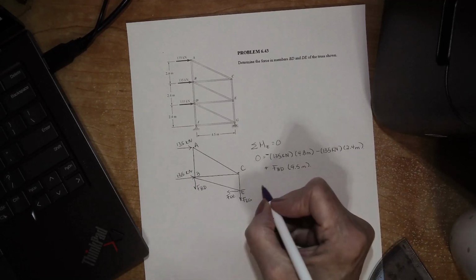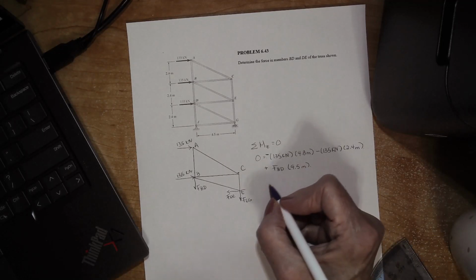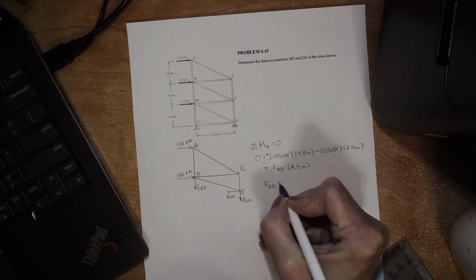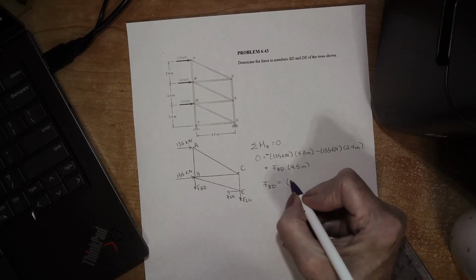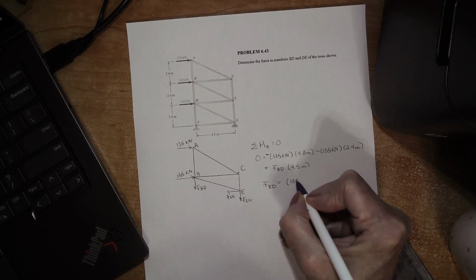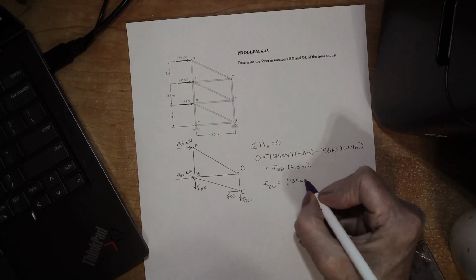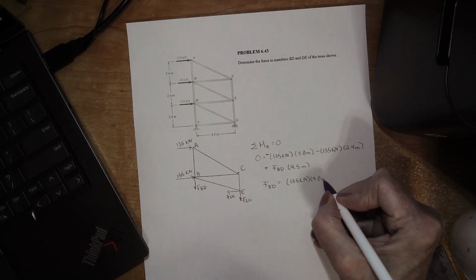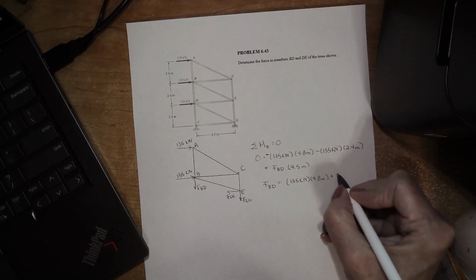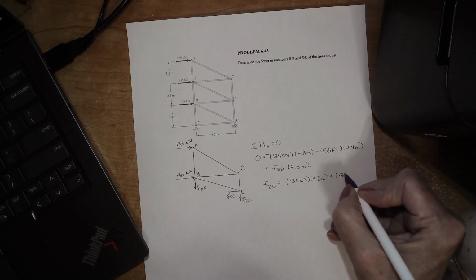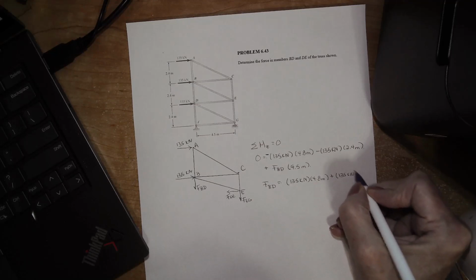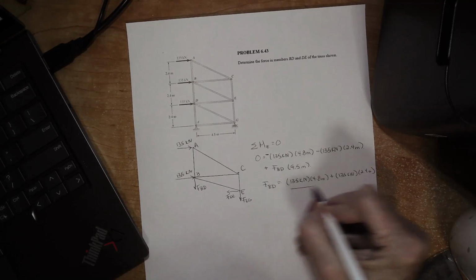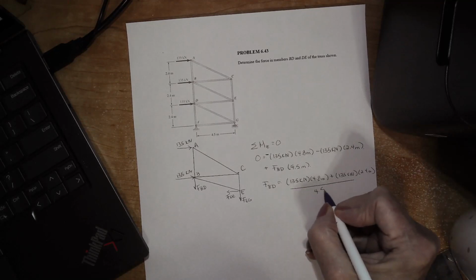And when we solve for this, we get F of BD will equal the 135 kilonewtons times 4.8 meters plus 135 kilonewtons times 2.4 meters, divided by 4.5 meters.